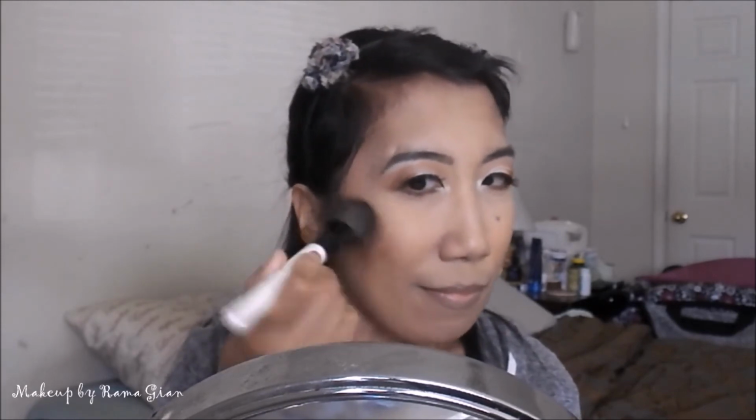For blush, I'm taking the Wet n Wild Color Icon blush in Rosé Champagne, and I'm just gonna pack that on my cheekbone with this blush brush from the Set 706 blush set from Morphe.